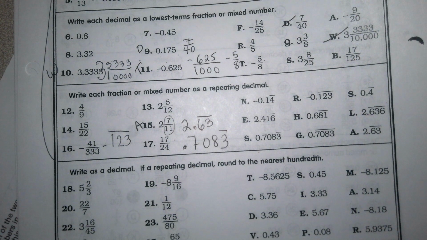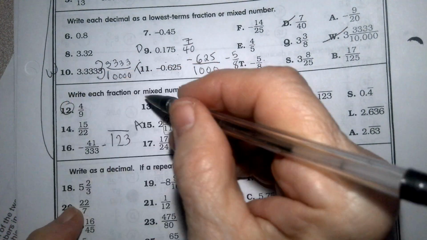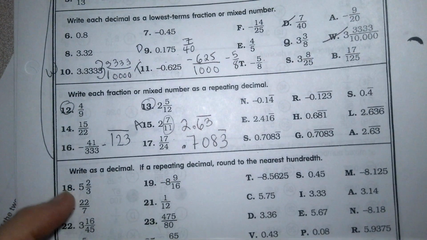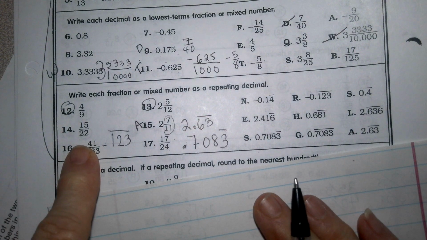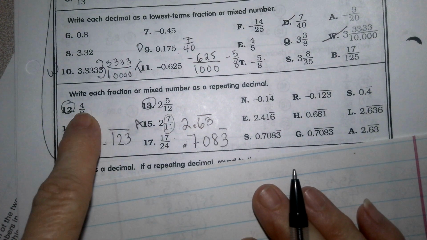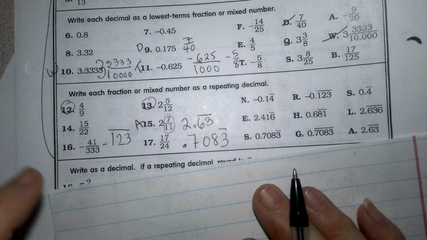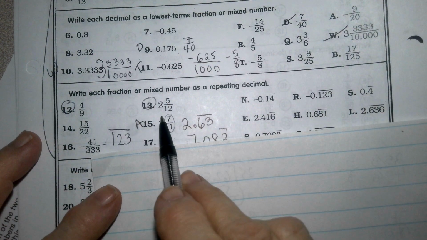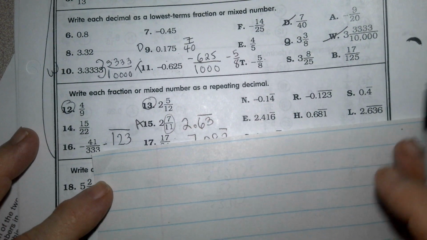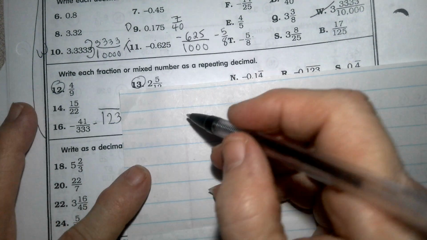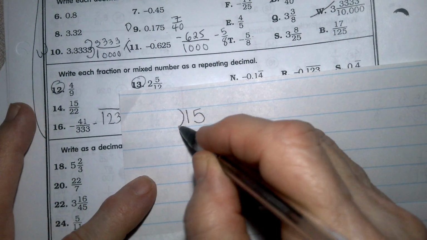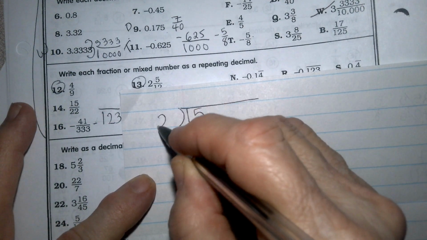Listen carefully, girls and boys, so I don't overdo it on the division. We'll do one more division, and then you're only going to have 2 left to do. Only 2. So we'll do this 15 over 22, and you're just going to have these 2 to do. Which one do you want to do? 2 and 5/12 or 15 over 22? Okay. So 15 divided by 22.